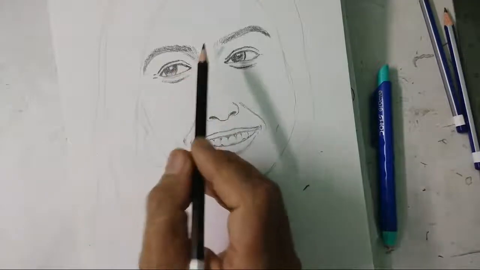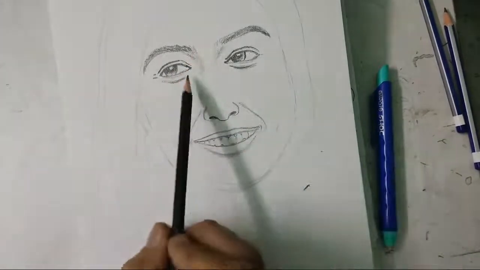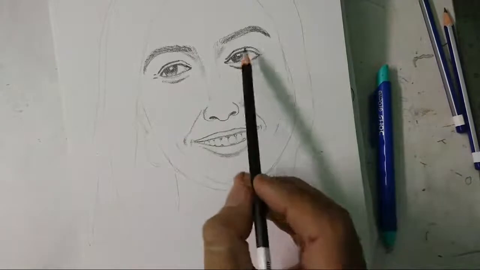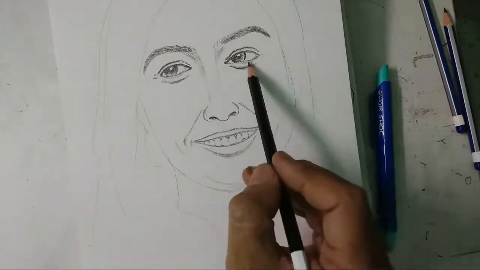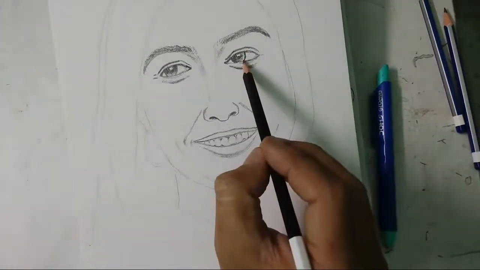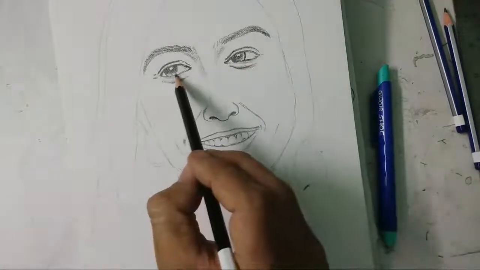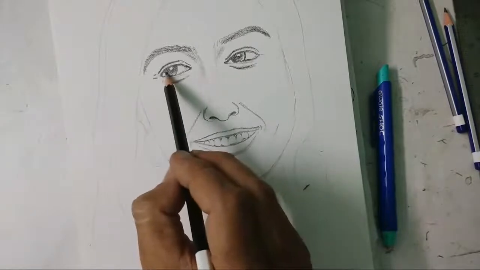And now the eyes, I am giving some detail to the eye. The white portion of the eye is not absolutely white, I have to give it some life. Therefore what I am doing is making the inner part of the eye red, which is important in this case. Now I will show you in close-up.